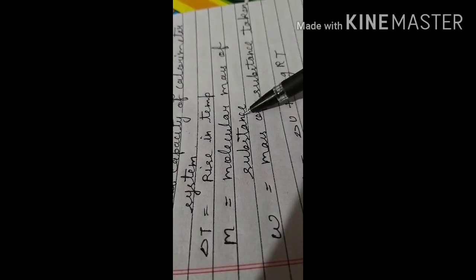Now see what formula we use for calculating delta U. Delta U is calculated using minus Z into delta T into M upon W. Delta T is the temperature change that we observe with the help of the thermometer. Z is the heat capacity of the calorimeter system, delta T is the rise in temperature, capital M is the molecular mass of the substance, and W is the mass of substance taken.